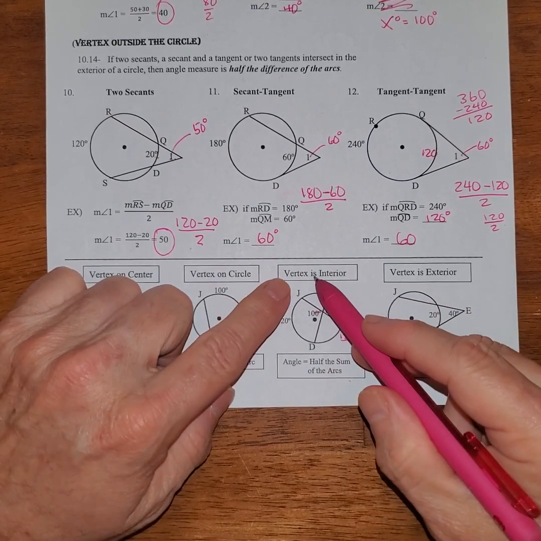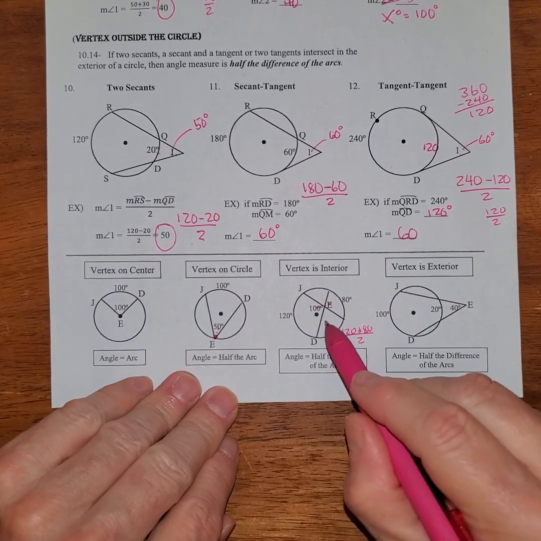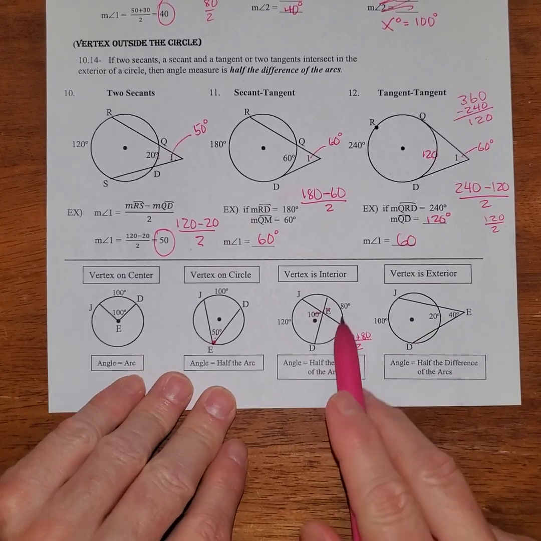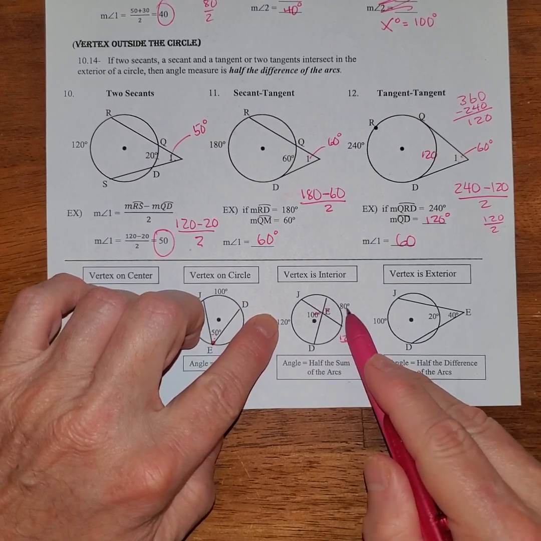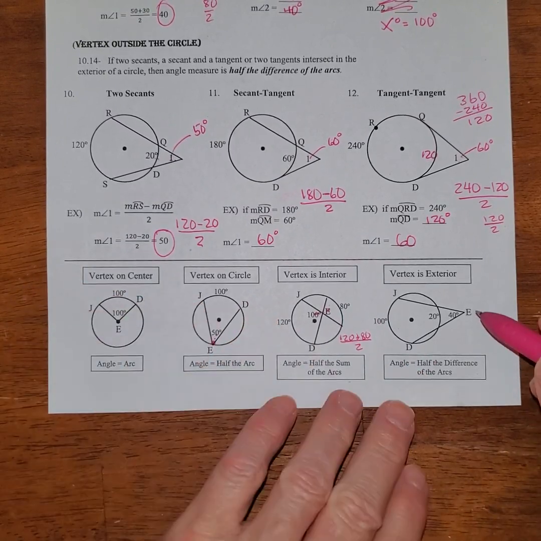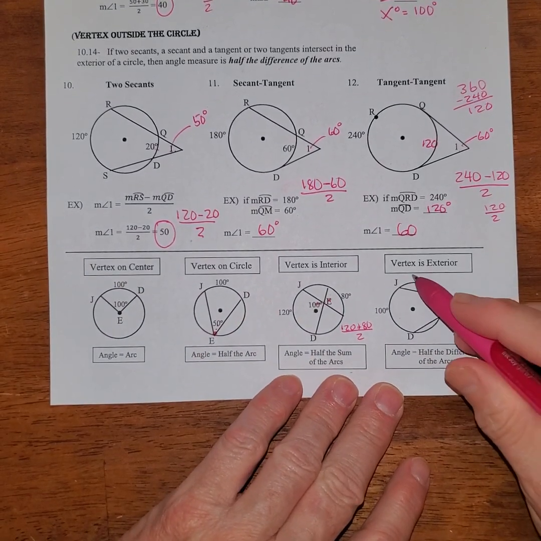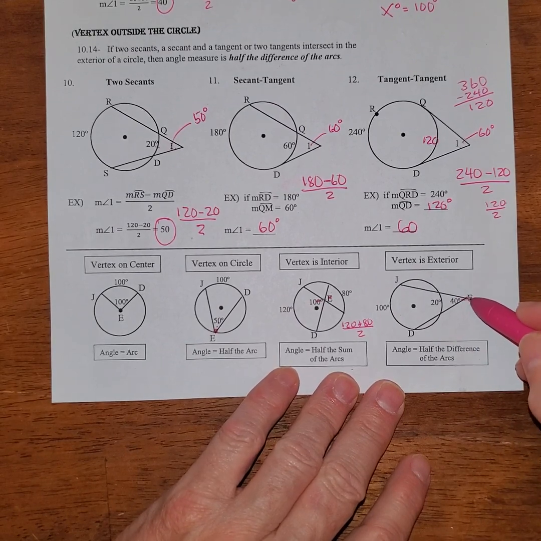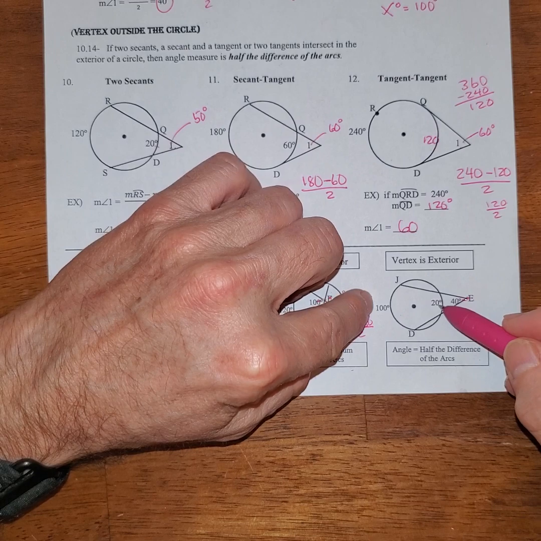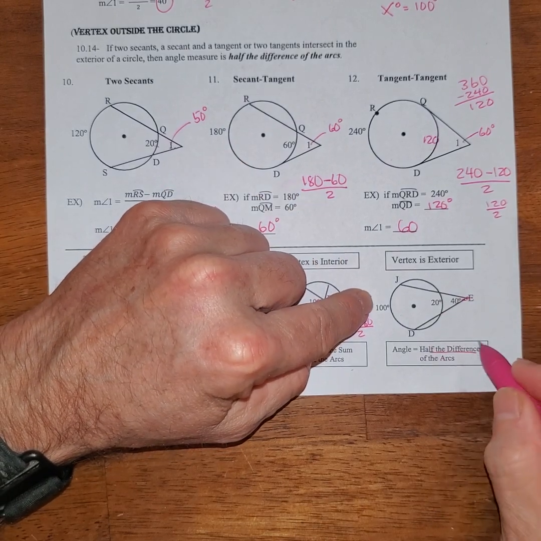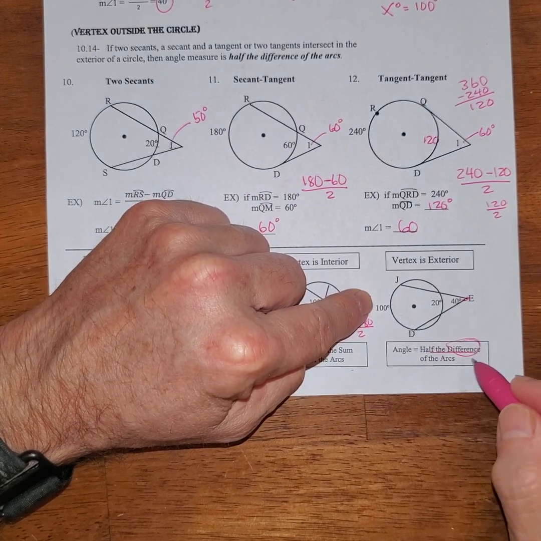So if the vertex of the angle you're looking for is on the inside but not on the center, you add up, like this says half the sum of the arcs. Basically, you add these two arcs and divide by 2. Okay, if the angle's on the outside, the vertex is on the exterior. This is the vertex of the angle right here that we're trying to find. You take the two arcs and you subtract them because half the difference is a subtraction answer, right?